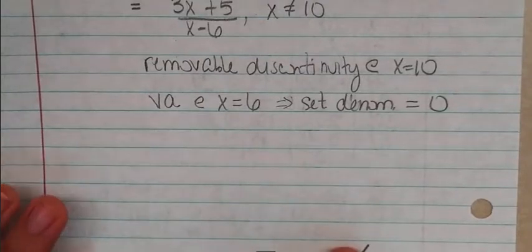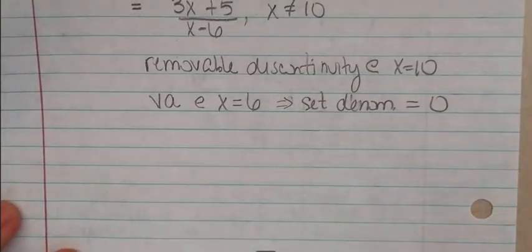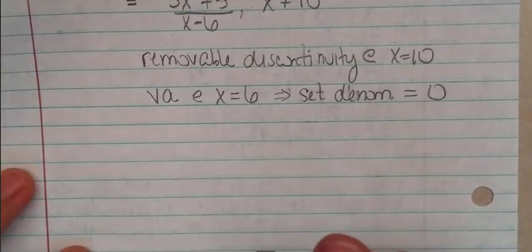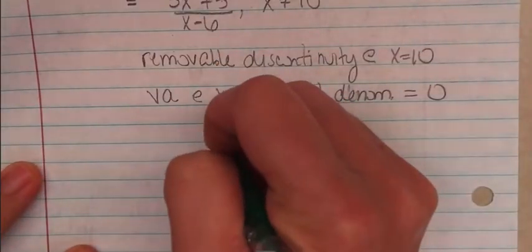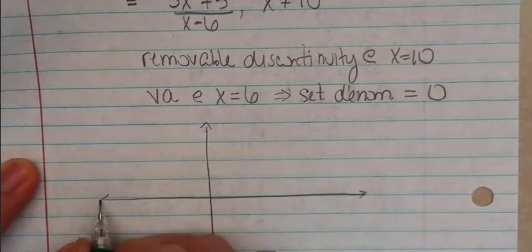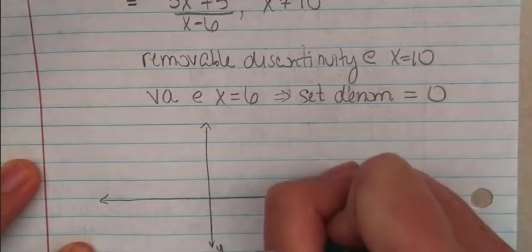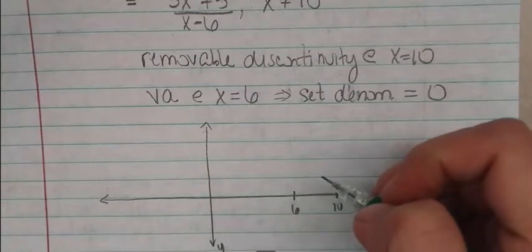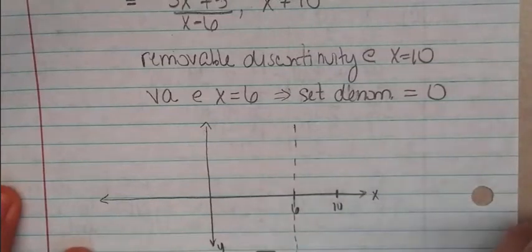Now, there's some other stuff happening here. So let's talk about our end behavior. I'm going to think about this graphically, and I'm going to think about inputs and outputs. Let me go ahead and graph this. So I know I have a vertical asymptote at 6. Let's just call 6 right here. And at 10, I've got a removable discontinuity.